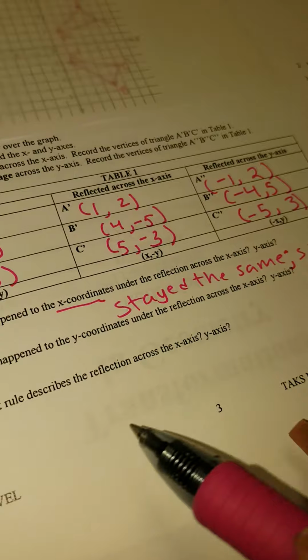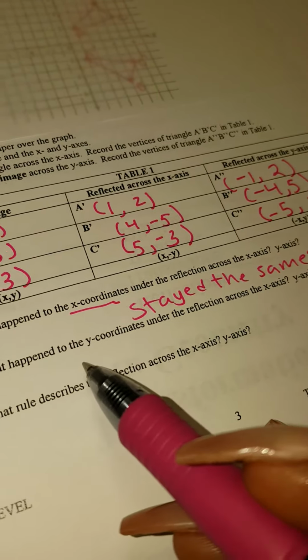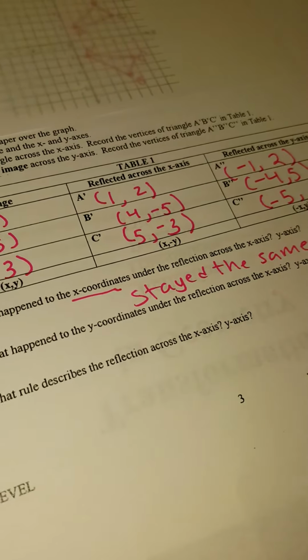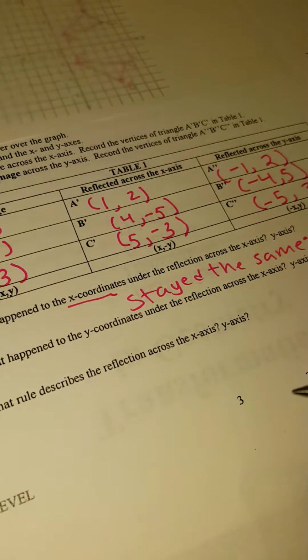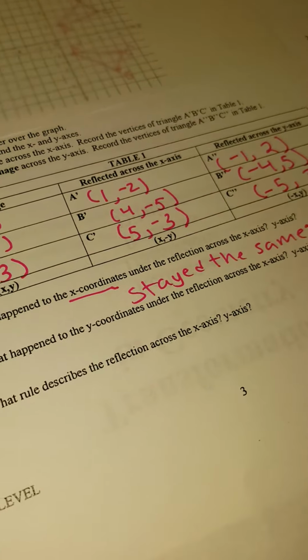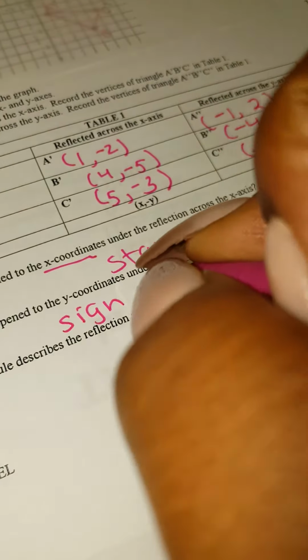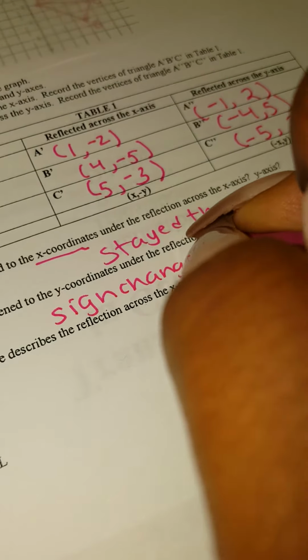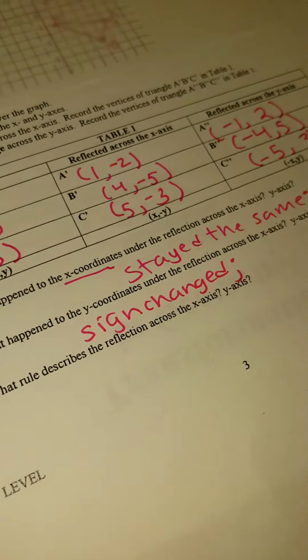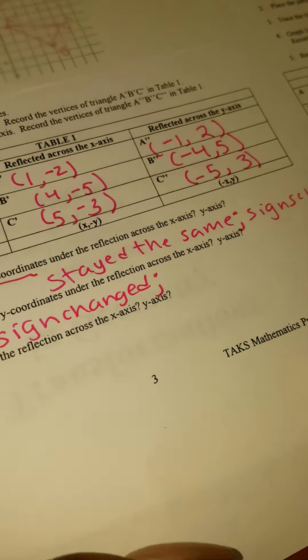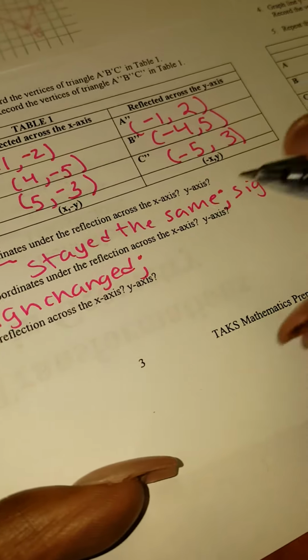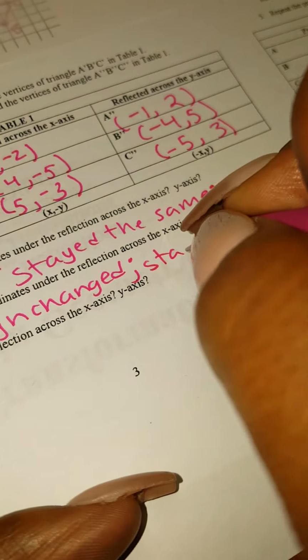All right, so then we reflect across the x-axis. What happens to the y-coordinates? Signs changed. And now reflected over the y-axis. What happens to the y-coordinates? Stayed the same.